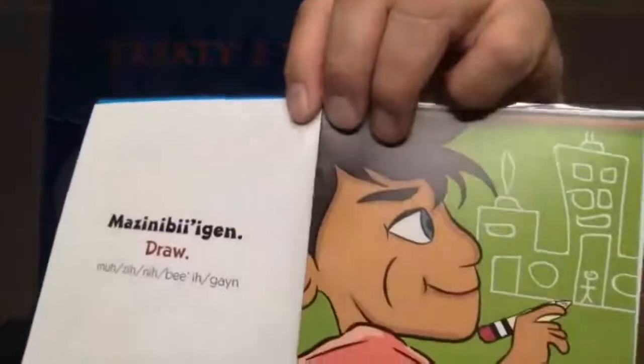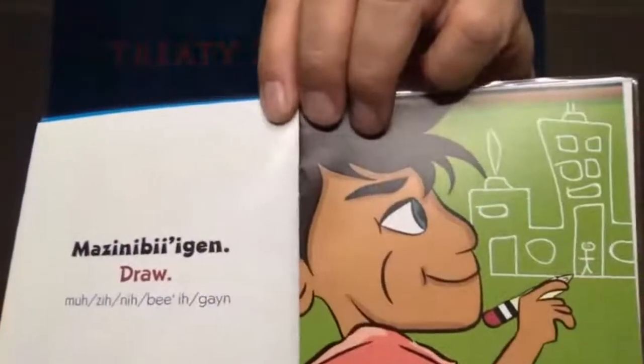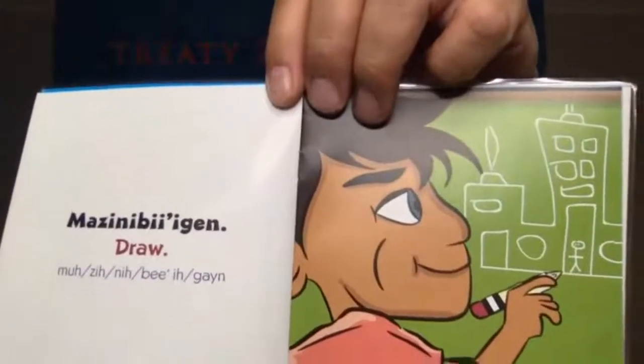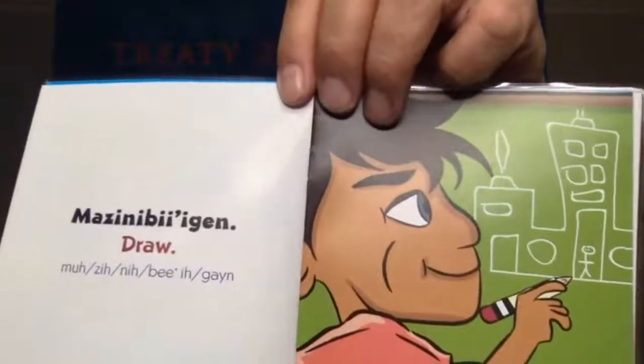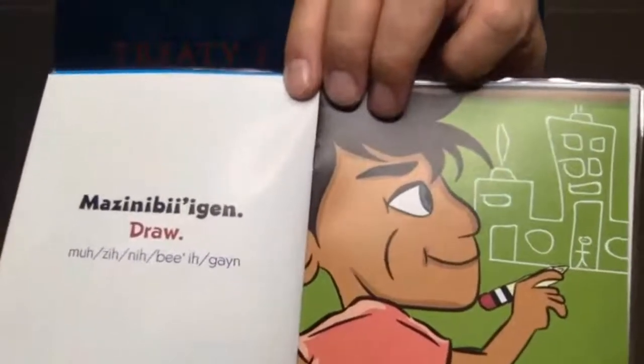Mazinibiigen. Wow. That's a big word. You can have that one. Mazinibiigen. Draw something. Take a marker and draw. And draw as much as you want to draw tonight.